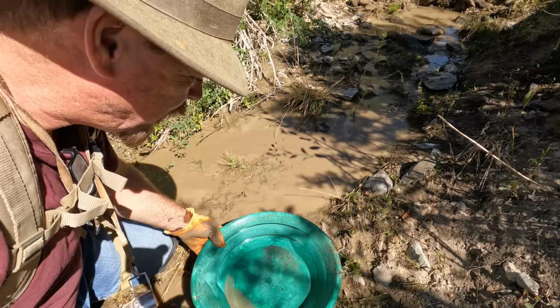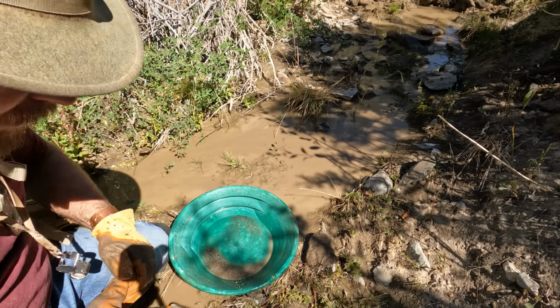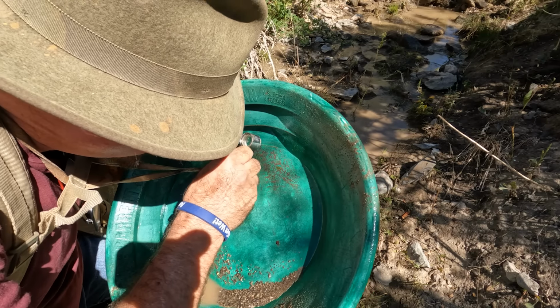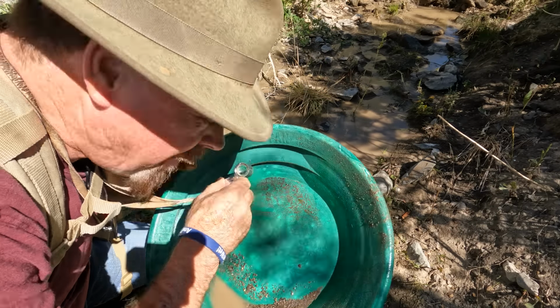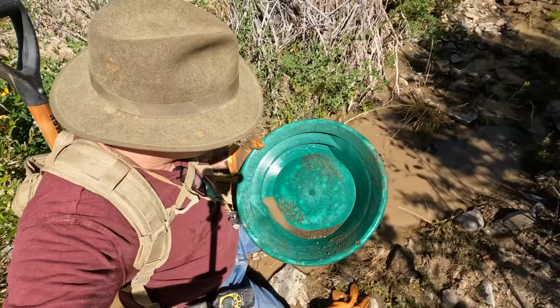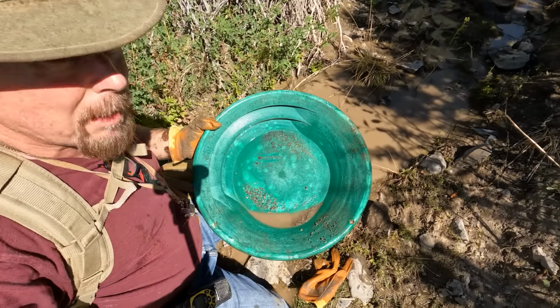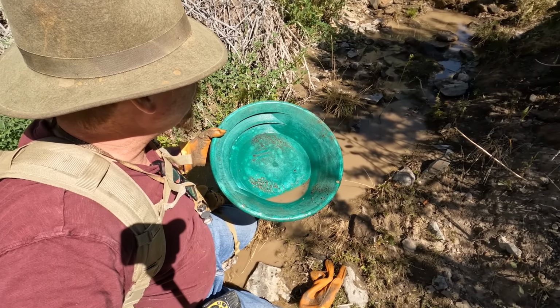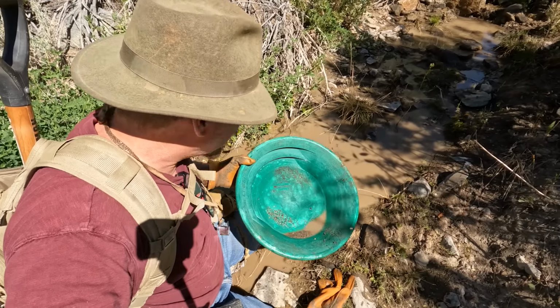And this is where your jeweler's loop or your hand lens comes in, because you could be on the end of a lead. Ooh, I got 1, 2, 3. There's a third one. I got 3 little specks of gold, but they're really, really tiny. You can probably see them in the pan. That tells me I've got gold in this creek. Not a lot, not enough to make it worth my time, but that tells me that there's gold in here.